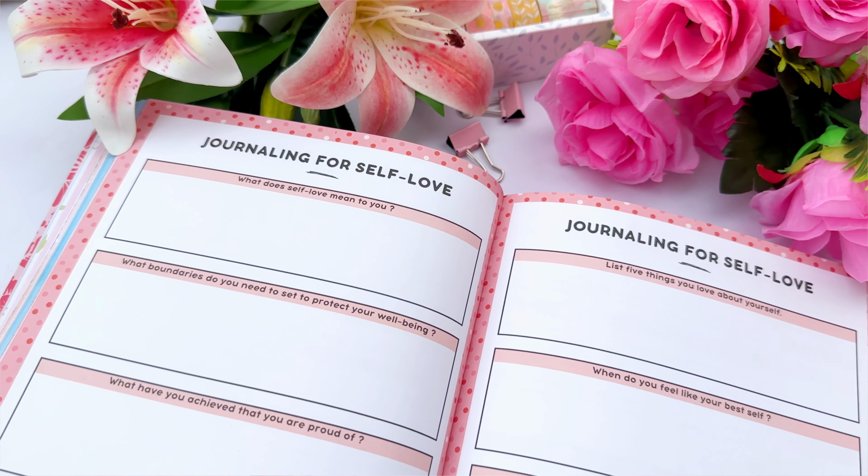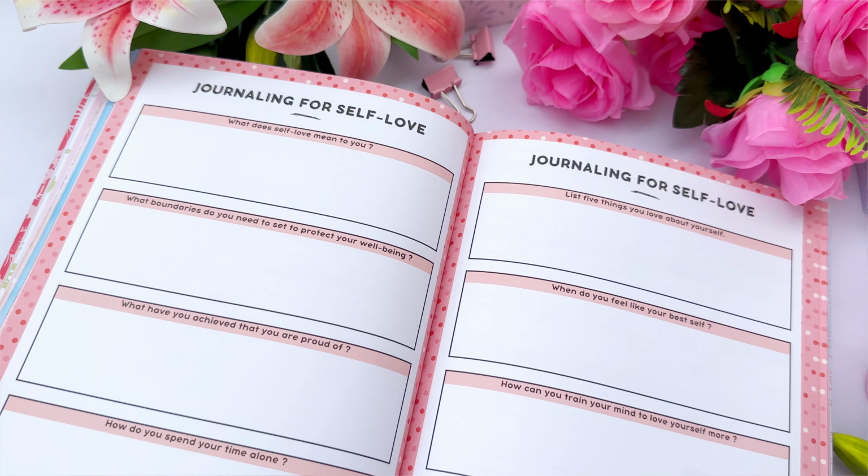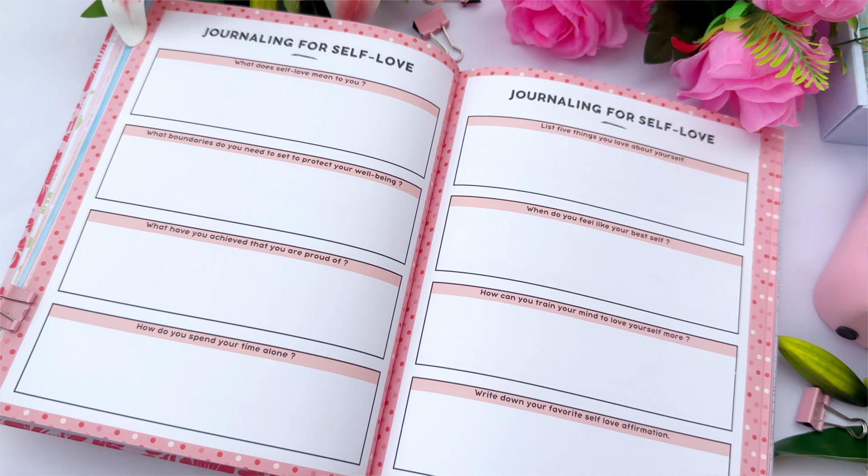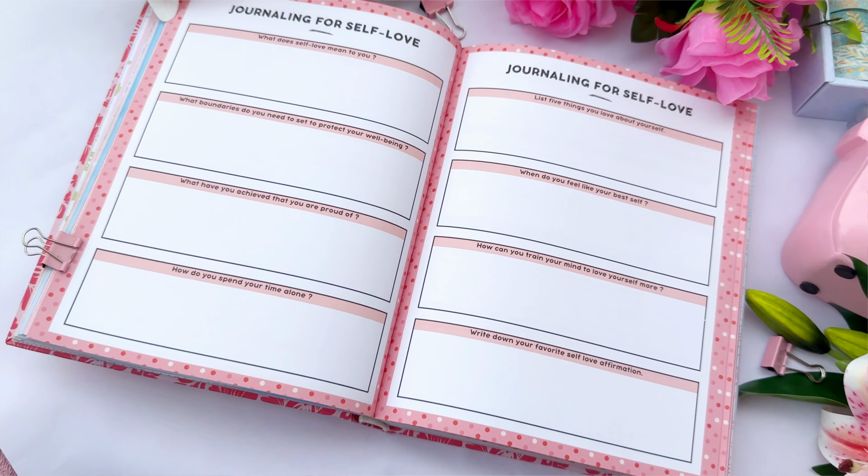You can choose to complete this particular page in one single day, or you have the entire month for yourself to think and ponder about each and every question and write down your answers. So it's totally up to you how you want to use this particular page. But it is all theme based.